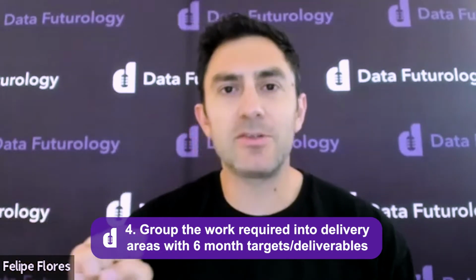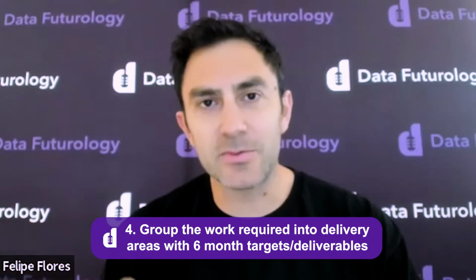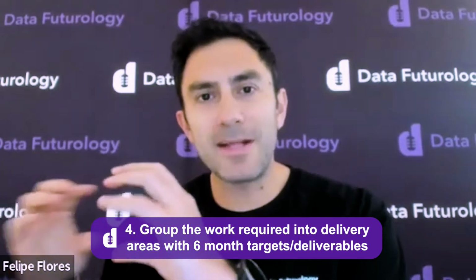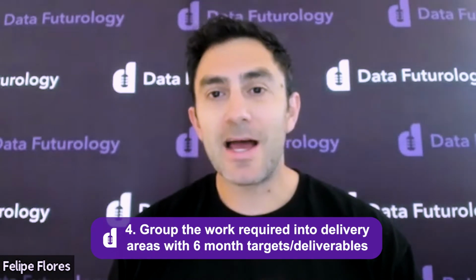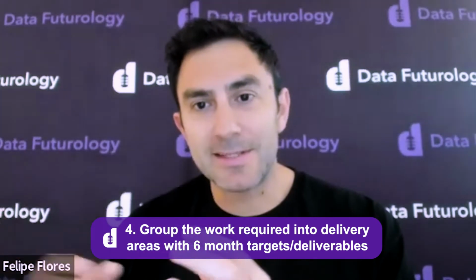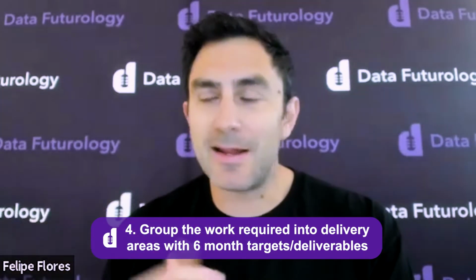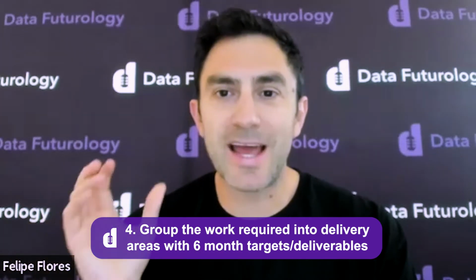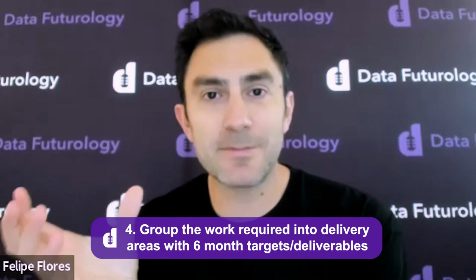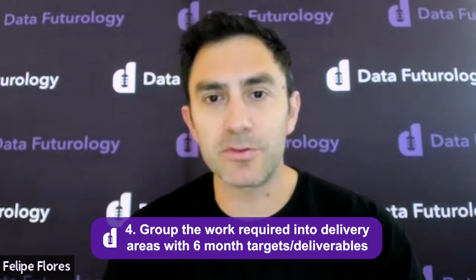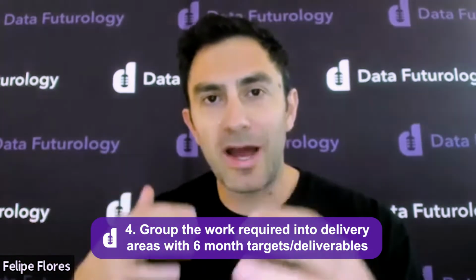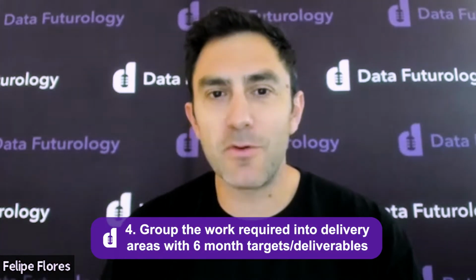In data governance, we need to do this. And in data science, we need to do X. So group them into capability areas with some estimates. And a really good way to do it is have like 6 monthly targets and deliverables. So you have a bit of a roadmap that starts to form.